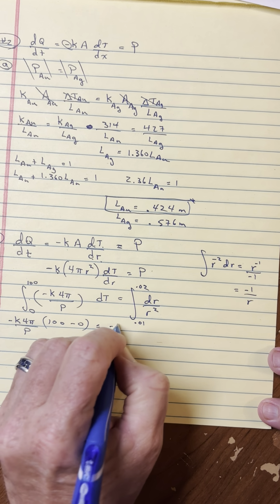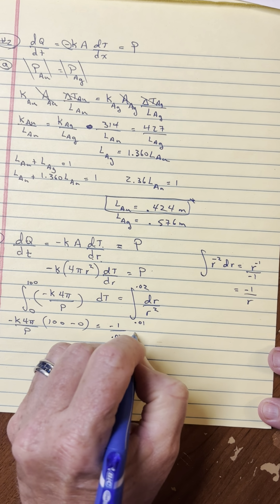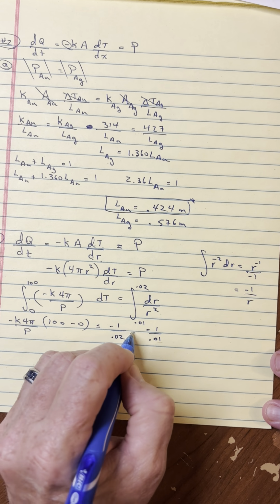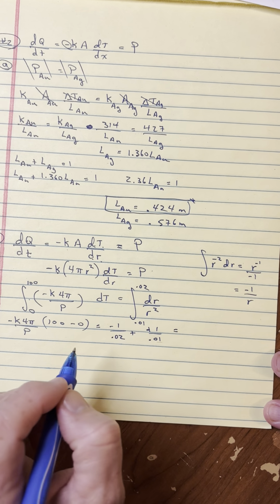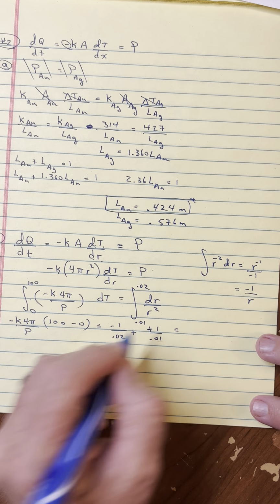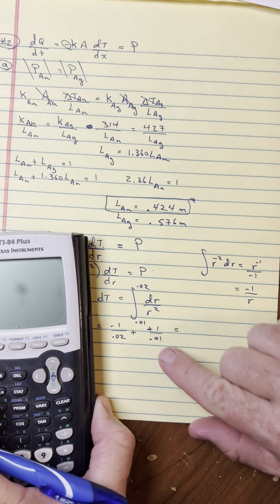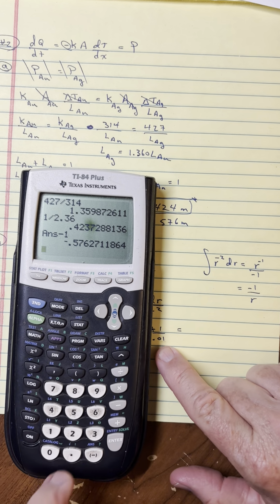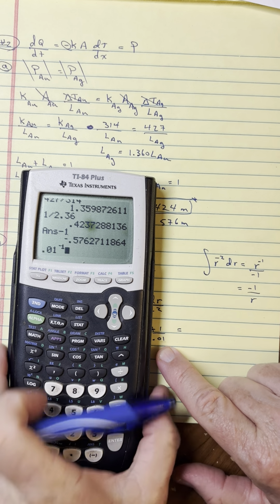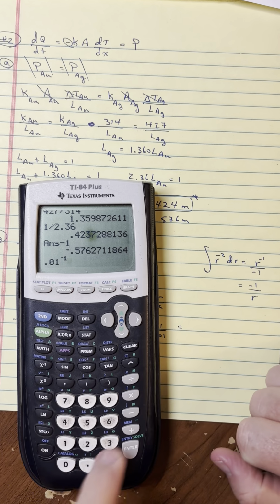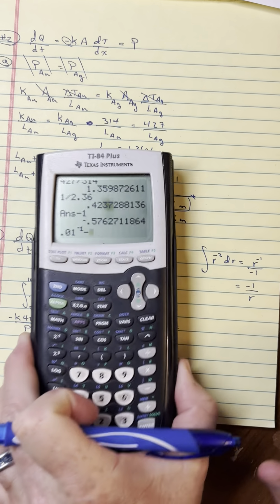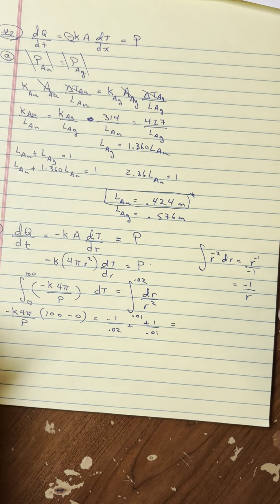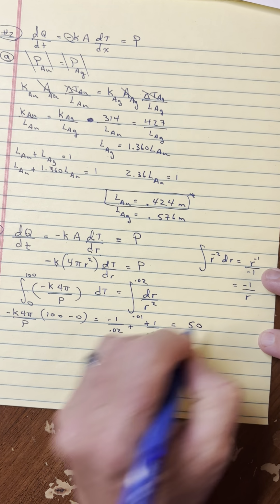So this would be negative 1 over 0.02 minus a negative 1 over 0.01, and the two negatives can cancel out. On my calculator, 0.01 reciprocal, that's 100, and then minus 0.02 reciprocal, and that comes out to be 50.